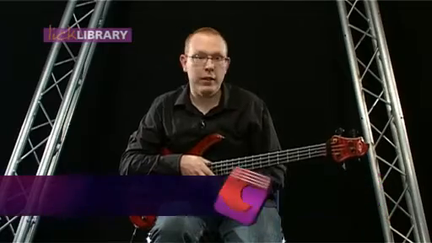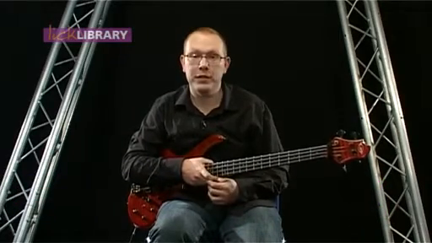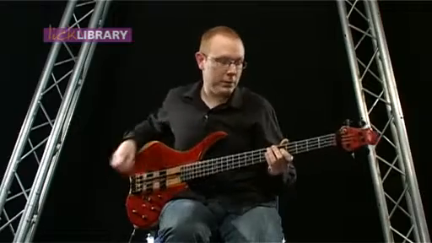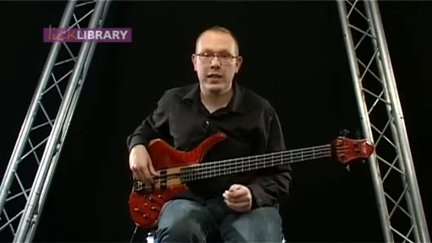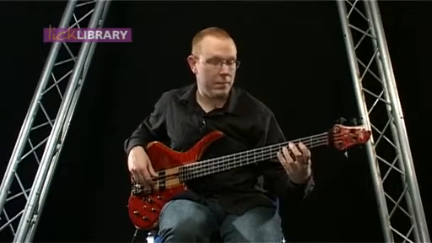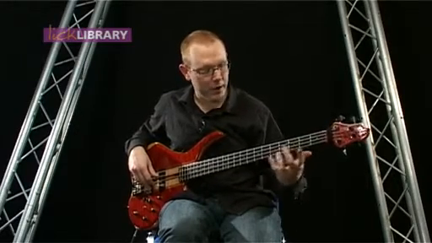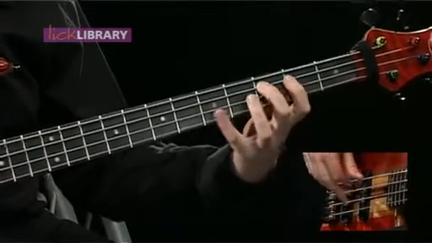In this lesson we're going to look at major scales, major pentatonic scales and minor pentatonic scales. And once again we're going to look at how we can develop these for use all over the fretboard in all 12 keys. Okay, now we're going to start with the C major pentatonic scale. I'm just going to play it through for you first so you can get used to what it sounds like.